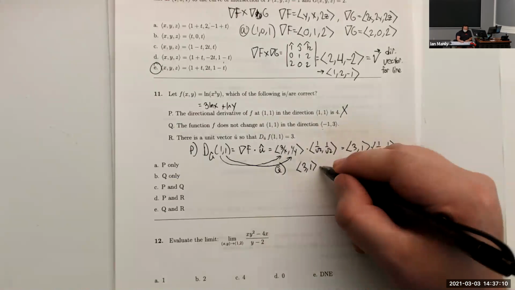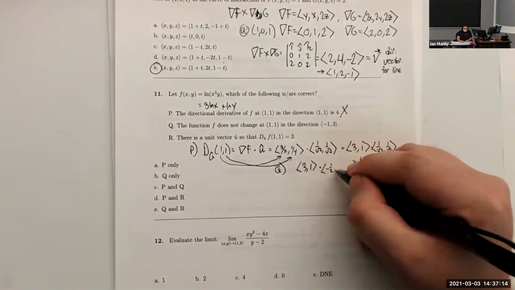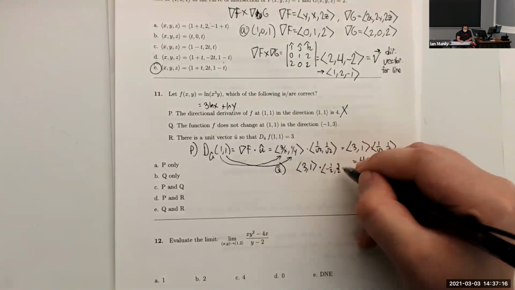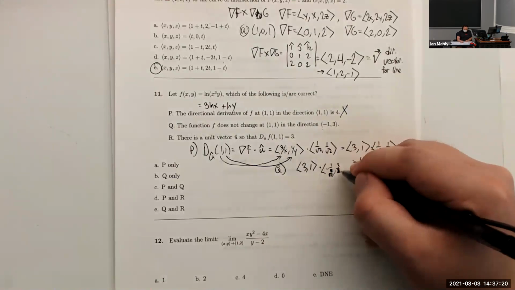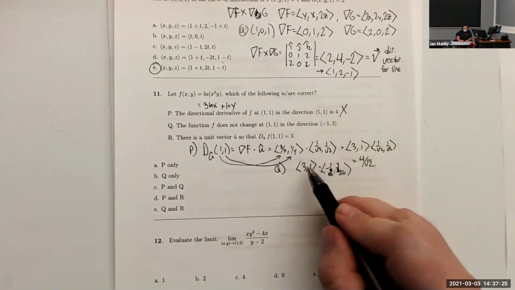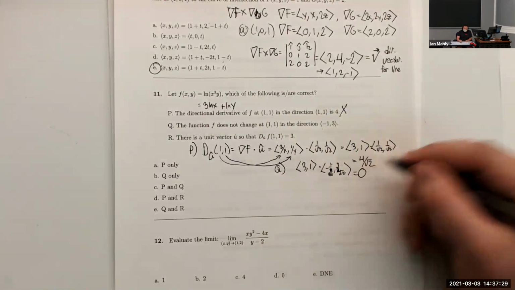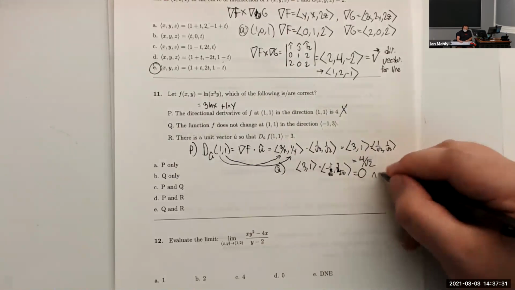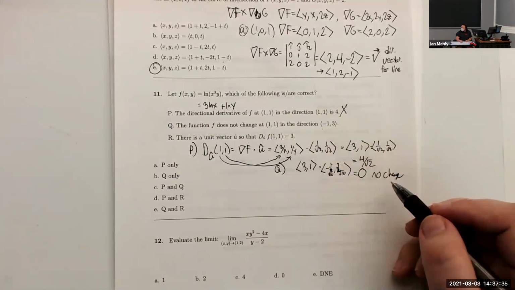If I dot these right here, I have -3 and then 3, that would give me 0. So our directional derivative is going to be 0, so there's going to be no change in that direction.